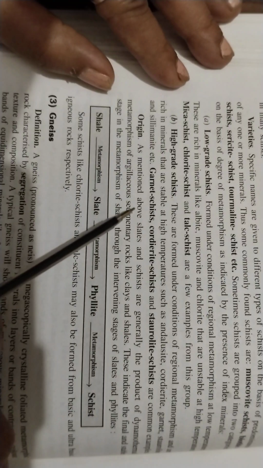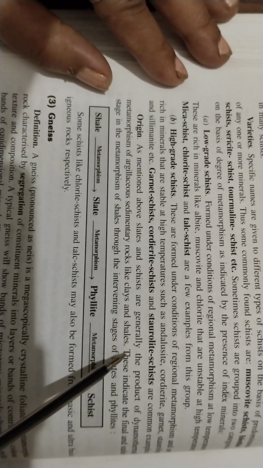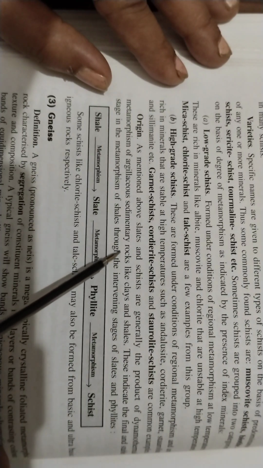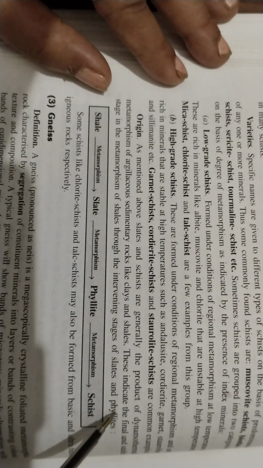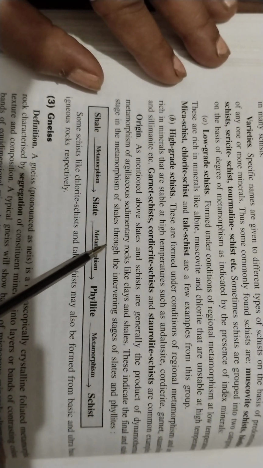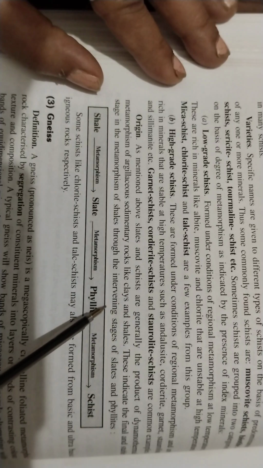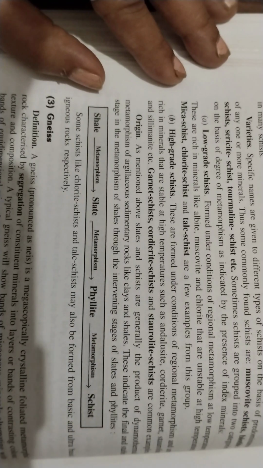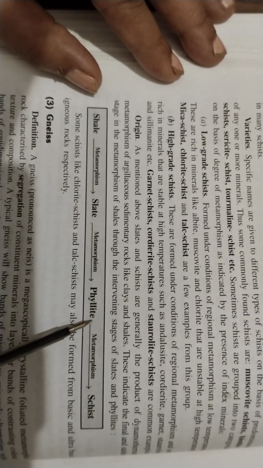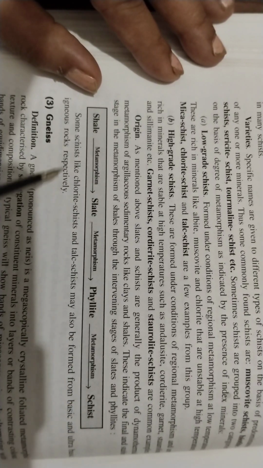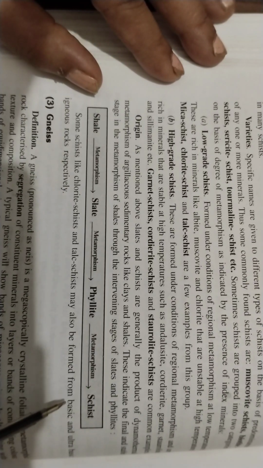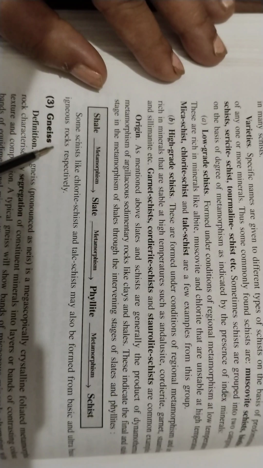Origin: as mentioned above, slates and schists are generally the product of dynamo-thermal metamorphism of argillaceous sedimentary rocks like clay and shales. These indicate the final and stable stage in the metamorphism of shales, through the intervening stages of slate and phyllite: shale, slate, phyllite, and schist. Some schists like chlorite schist and talc schist may also be formed from basic and ultrabasic igneous rocks respectively.